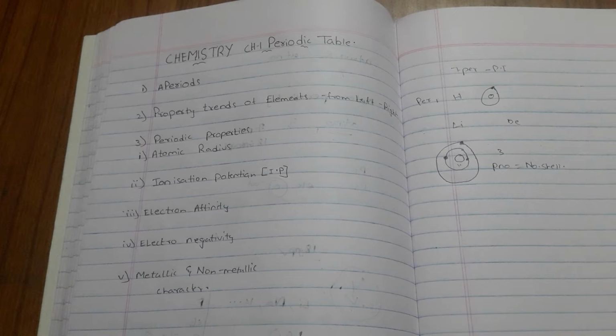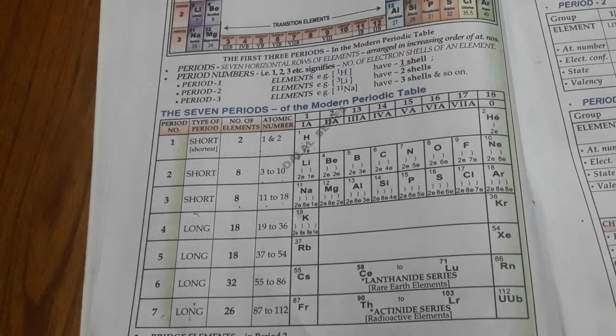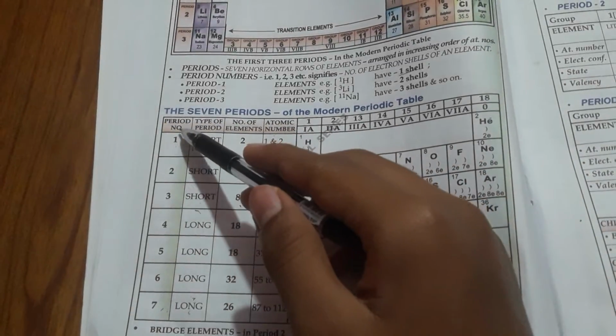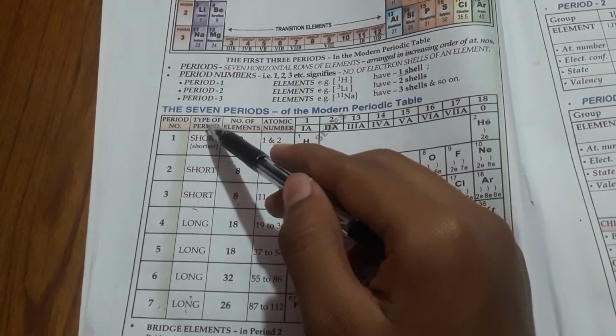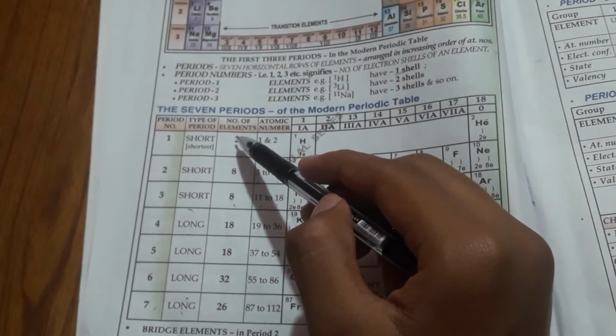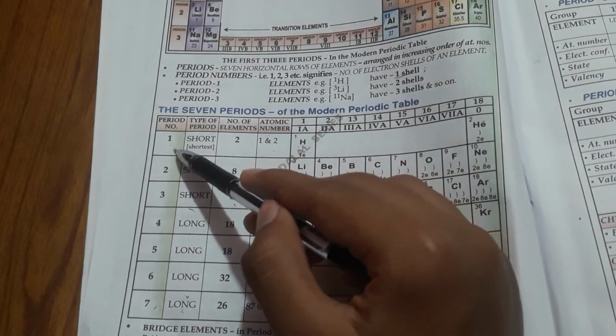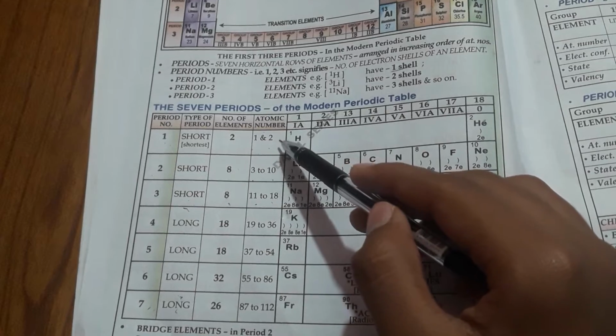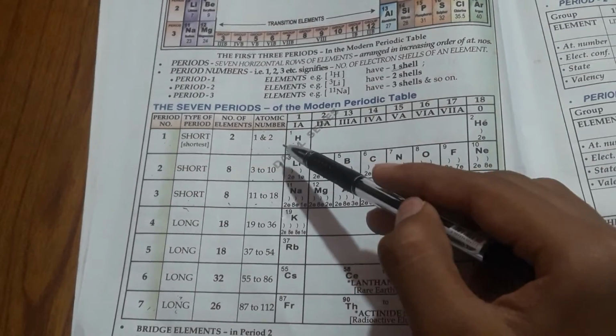This is an interesting and important topic. Please concentrate. Let us take this table for better understanding. You can observe the period numbers, the types of period, meaning short or long, the number of elements present in each period, and the atomic numbers of the elements present.